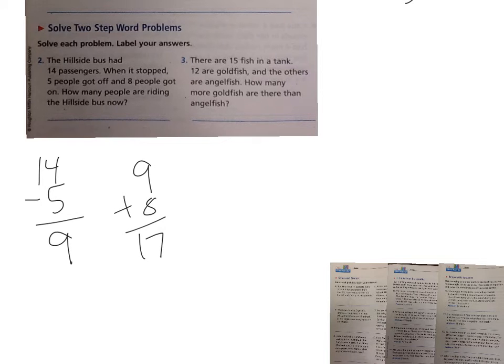I'm just going to fly through one or so on each page, and then I'm going to have you do the rest on your own. So number 2, the hillside bus had 14 passengers. When it stopped, 5 people got off, and 8 people got on. How many people are riding the hillside bus now? Your first step is take 14 minus 5, which gives you 9. And then 8 people got on at that same stop, so 9 plus 8 equals 17. So 17 people.